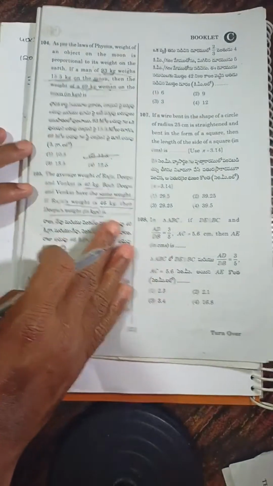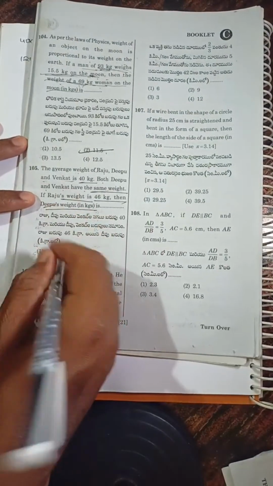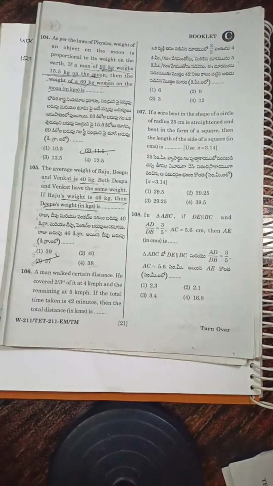Average means 3 members, that becomes 120. 120 minus the weight of Venkat and Raju, which is given as 46. If you subtract, you get 74 kgs. Remaining how many members are there? 2 members. 74 by 2, you get 37 kgs each. So the weight of Deepu will be 37 only. The weight of Venkat is also 37 only.